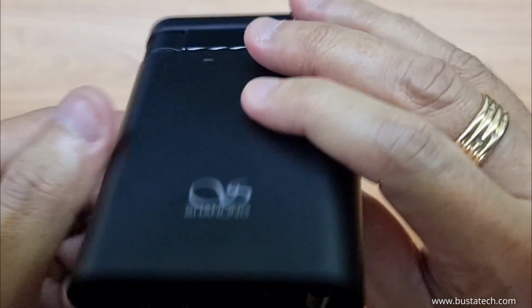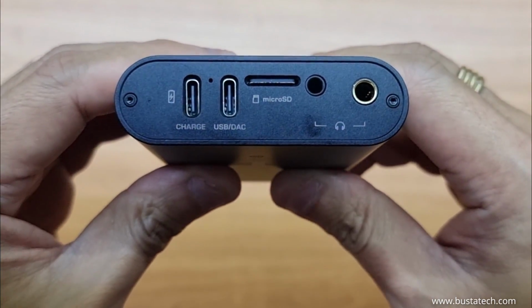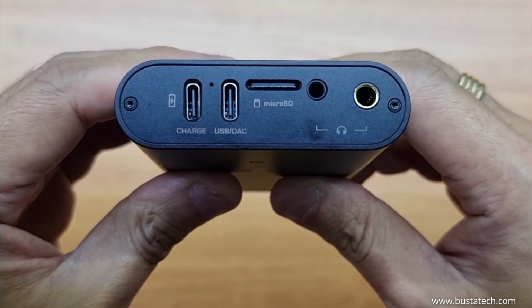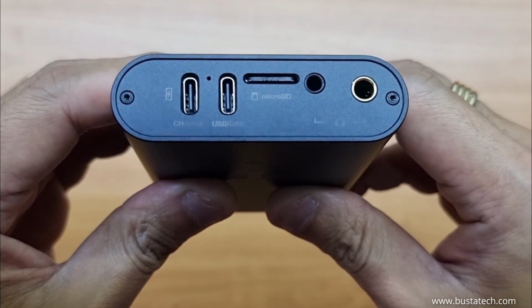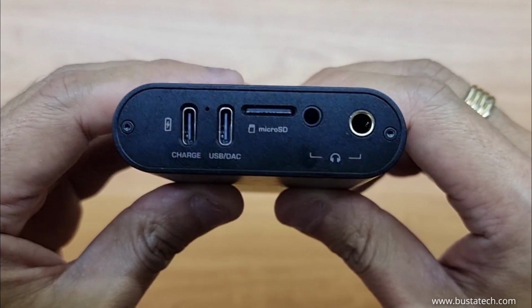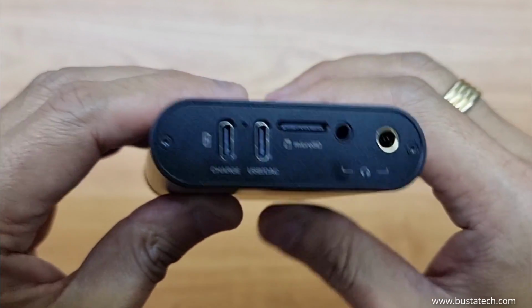The ports on the bottom are USB-C for charging, USB-C for DAC mode, microSD card, 3.5mm headphone jack, and 4.4mm balanced headphone jack.